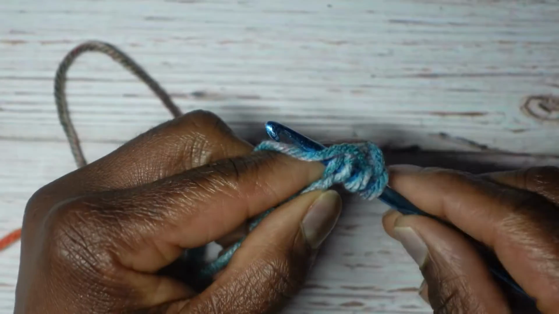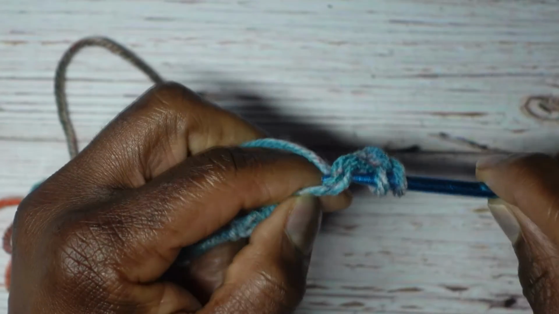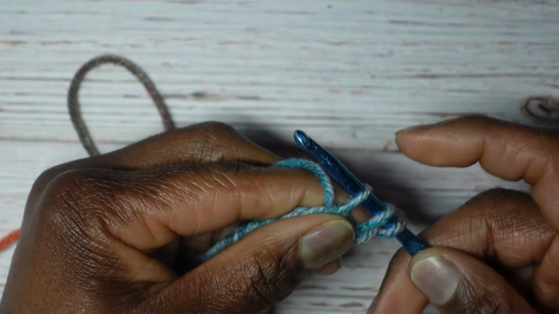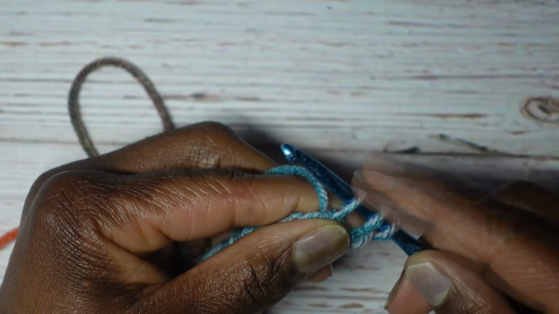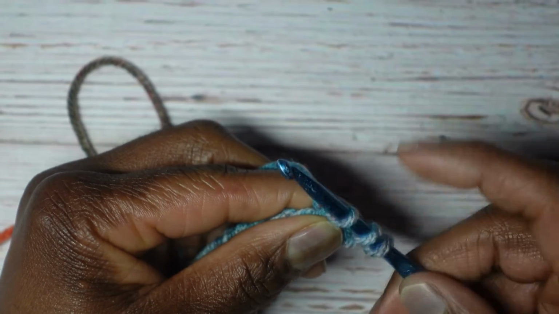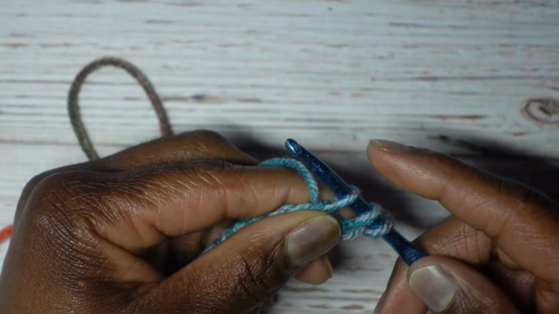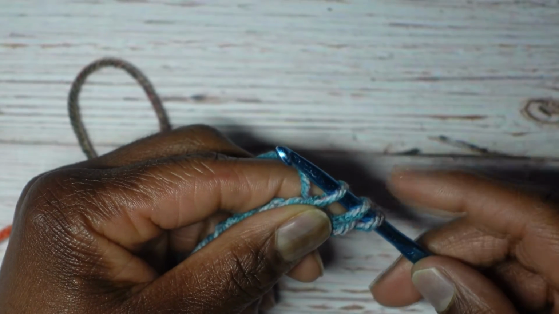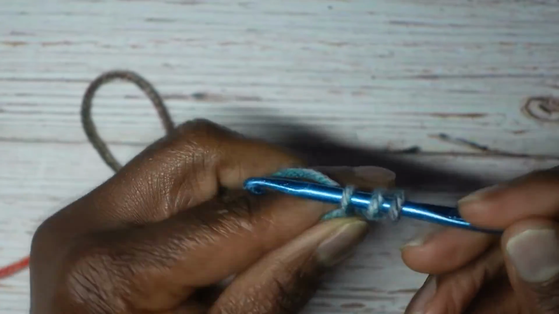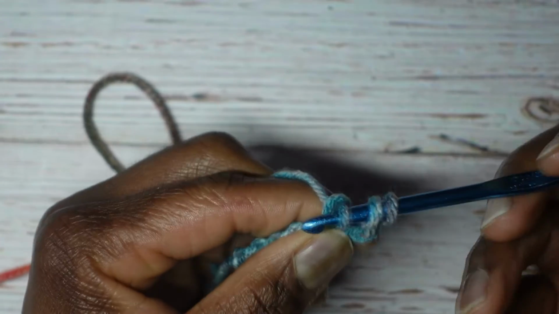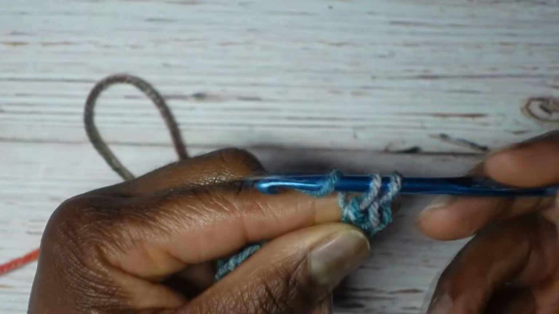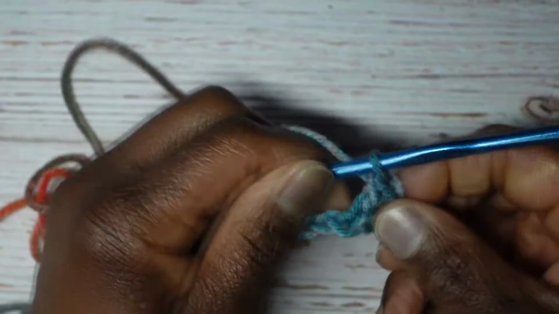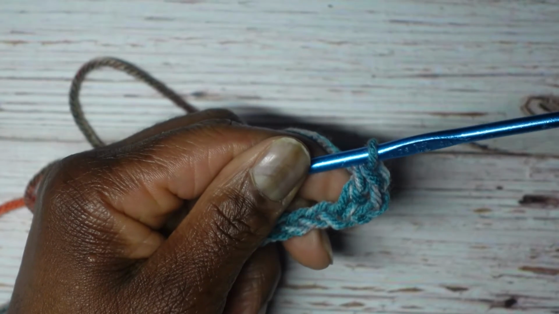And then we'll make a double crochet. So we'll yarn over and pull through to the front. Okay, and then you will hear even people say pull up a loop. That's essentially what we did. We yarned over and pulled through. Okay, and now we have 3 loops on our crochet hook. And then we'll say yarn over, go through 2, yarn over, go through 2. Alright, so we just made a double crochet.